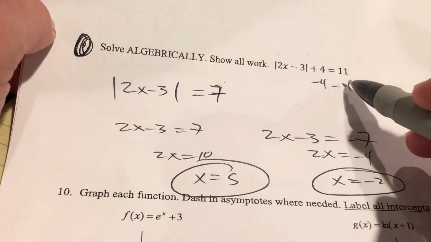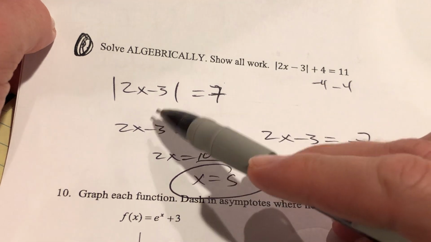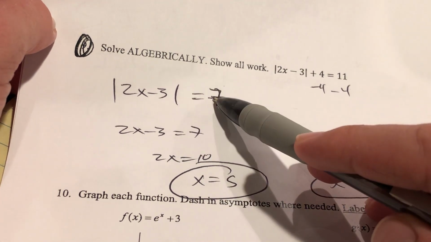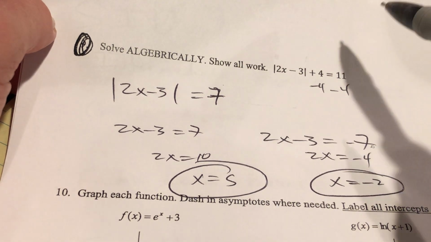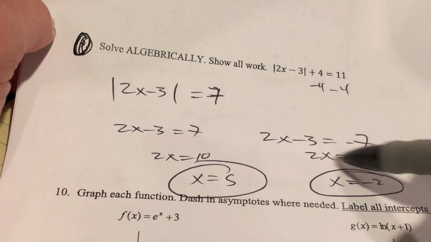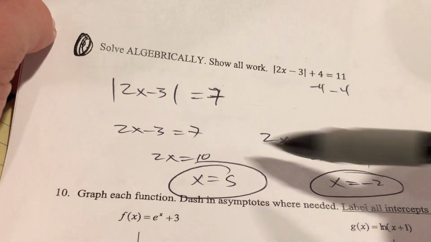I'm going to subtract 4 from both sides. I have the absolute value of 2x minus 3 is equal to 7. I could live 7 to the right of the tracks or 7 to the left. I am going to add 3 to both sides in both equations, and I get my 2 different answers.